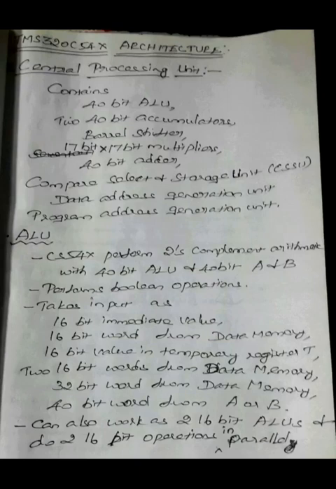The CPU of C54x digital signal processor contains an arithmetic logic unit of size 40 bit, two accumulators of size 40 bit, one barrel shifter, and a multiplier and adder unit which can perform multiplication of one 17-bit data with another 17-bit data, and the adder is of the size 40 bit. It has a unit called compare, select and storage unit, shortly termed as CSSU, and it has the data address generation unit and program address generation unit.